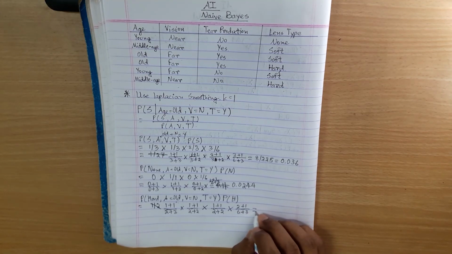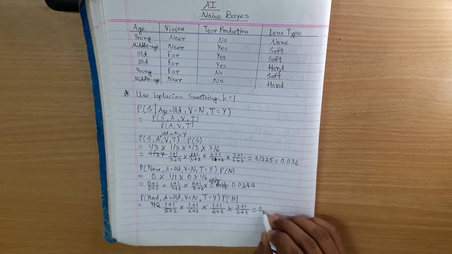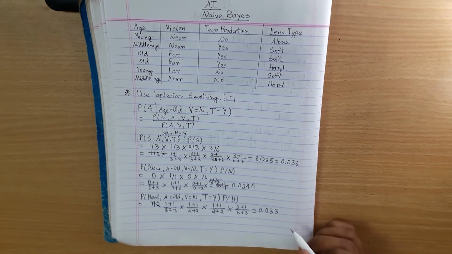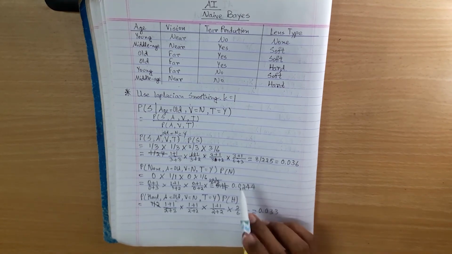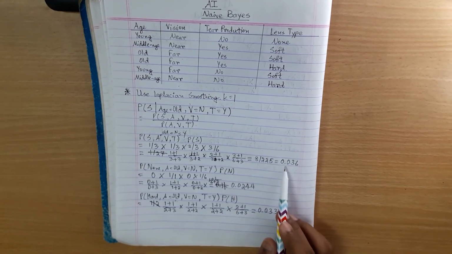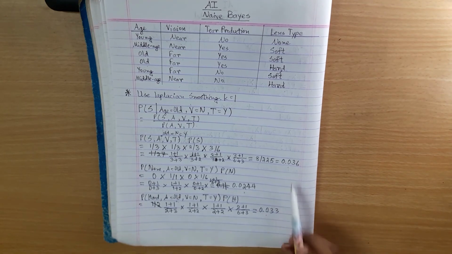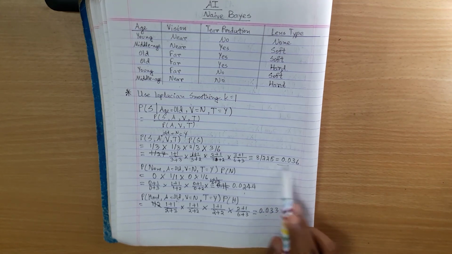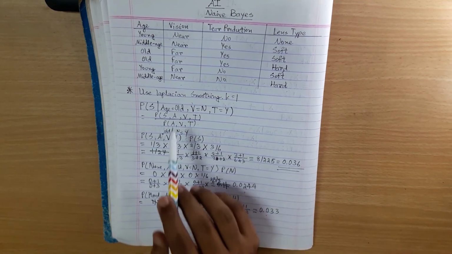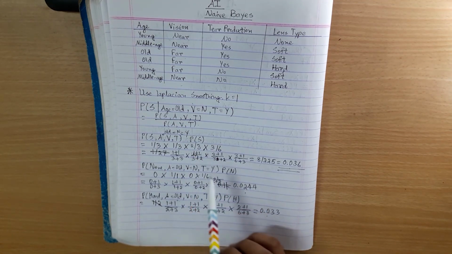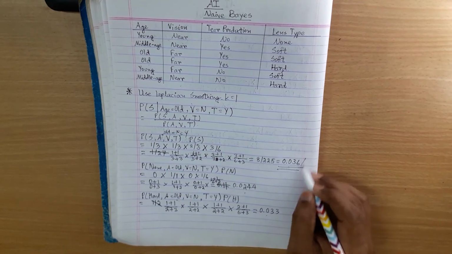So this should be 0.033. Okay, so after looking at all this data, you can see that the probability of it being soft is higher than 0.02 and 0.033. These two are very close together, but this thing's still higher. So basically, this patient will need a soft lens. Okay, so this is the answer.